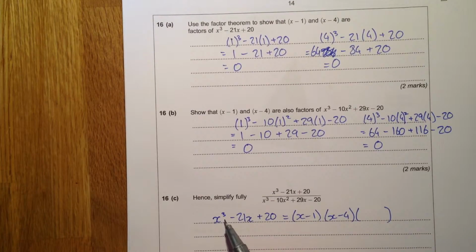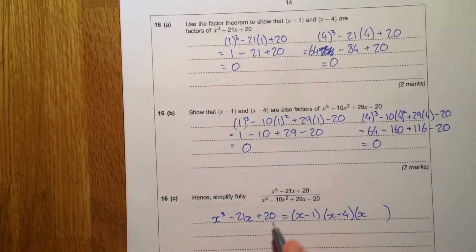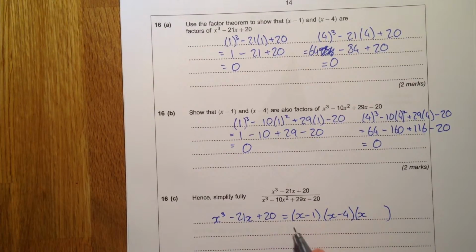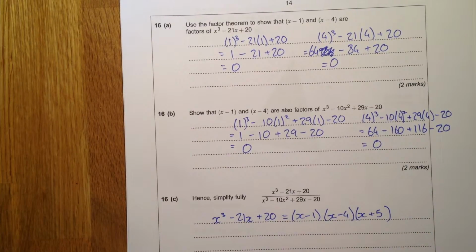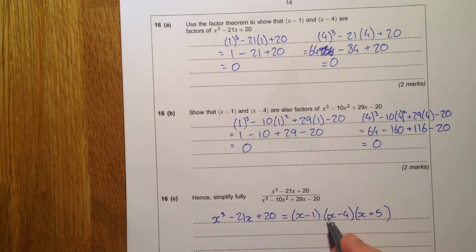So I notice here that we've got an x cubed, so that x cubed is going to come from doing x times x times x. There's no coefficient there, so I know that's simply x. And I know this number at the end comes from multiplying all of these last numbers together. So -1 times -4 is 4, and 4 times 5 is 20, so I know that the last one is 5. Now what you could do on that is use another method. You could multiply out these two brackets and then divide this using algebraic long division, for instance, to get that last factor there, x plus 5.